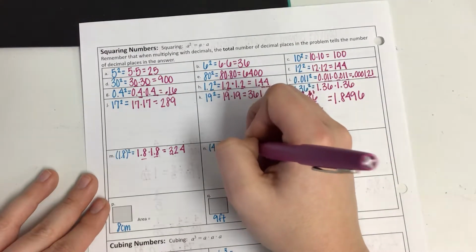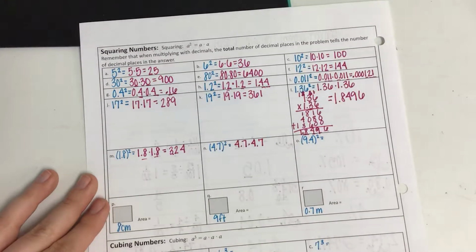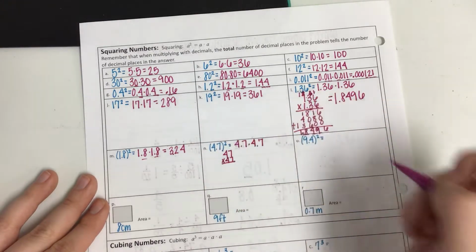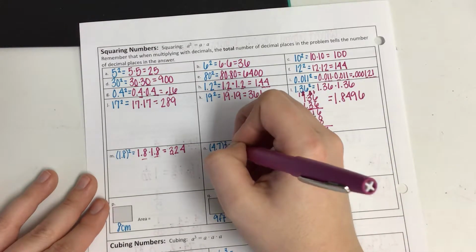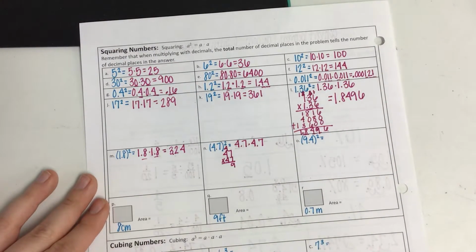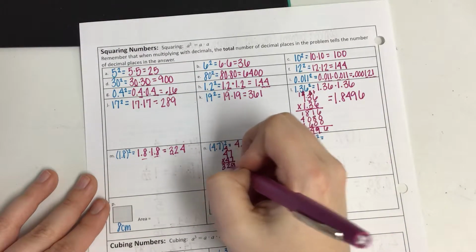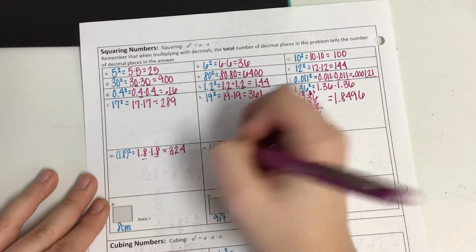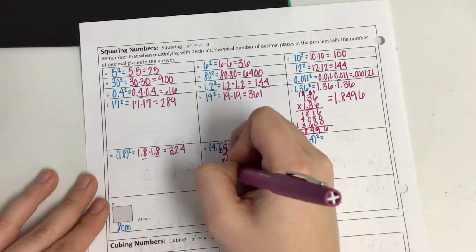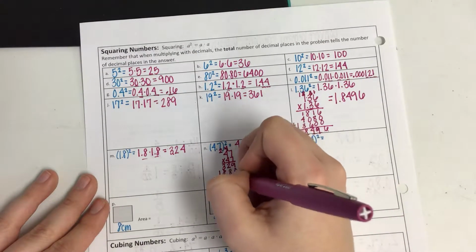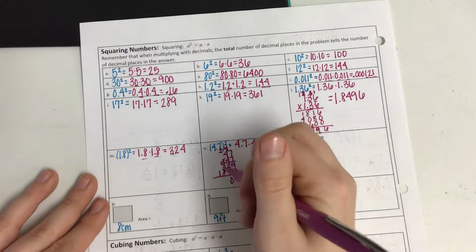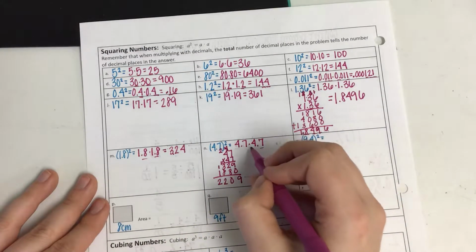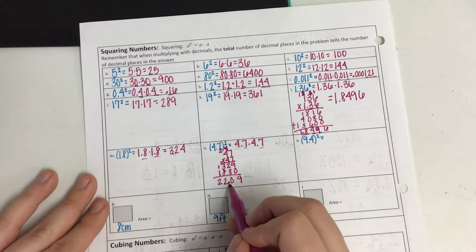Our next one, we have 4.7 times 4.7. That one's not on our multiplication chart, so we're going to need to work this one out. 7 times 7 is 49. Carry the 4. 4 times 7 is 28, plus 4 is 32. We have a 0. 4 times 7 is 28. Carry the 2. 4 times 4 is 16, plus 2 is 18. So we get 9. This is a 10. Carry the 1. 1 plus 3 plus 8 is 12. Carry the 1. We have a 2. And then we have 2 numbers behind our decimal, which means I'm going to have 2 numbers behind my decimal in my answer.